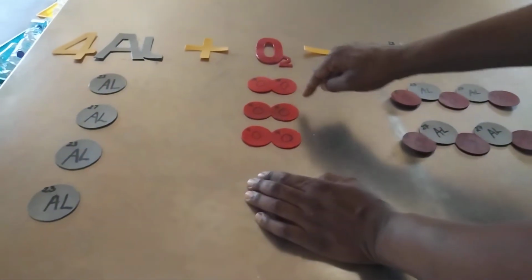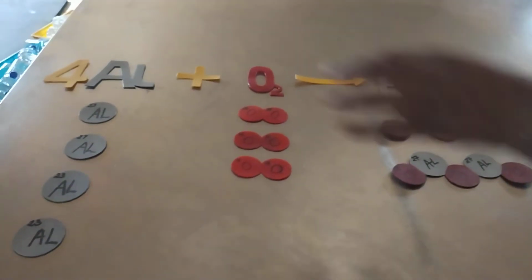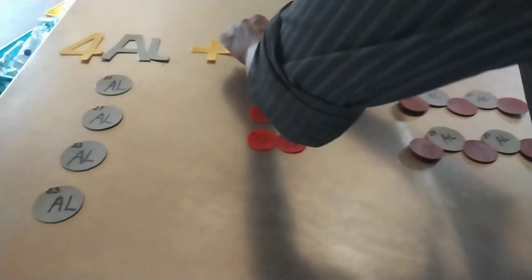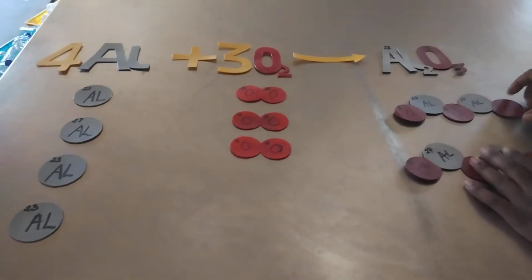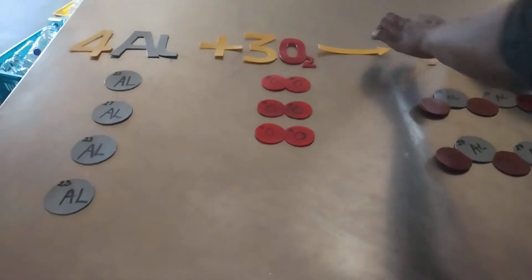We have 1, 2, 3 oxygen molecules, so we are going to put a 3 here. This is what we call a coefficient. And then we have 1, 2 molecules of aluminium oxide, so we are going to put a 2 here. So our equation is balanced.